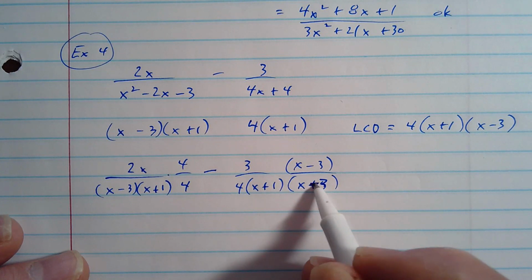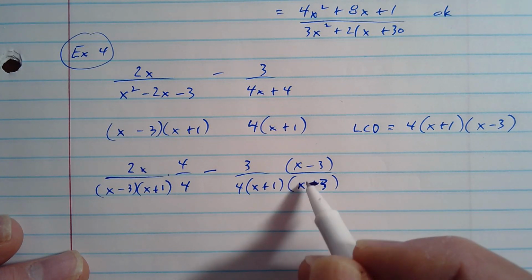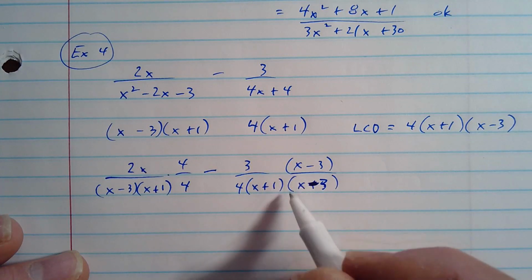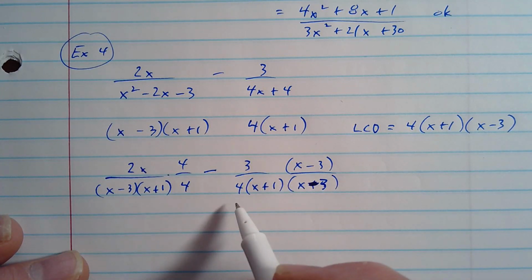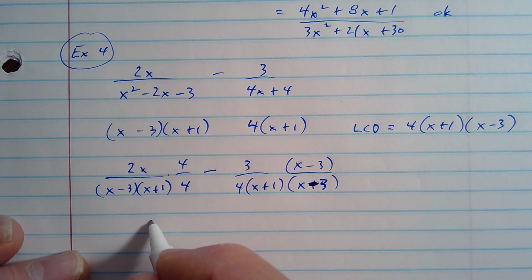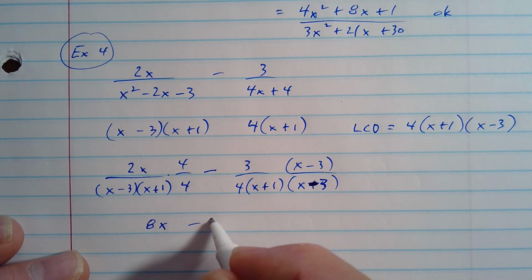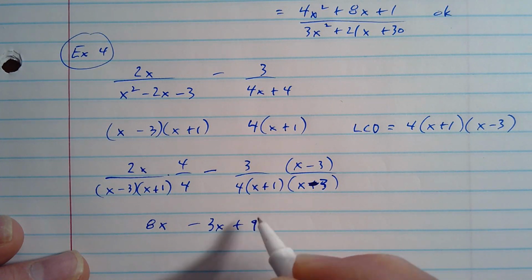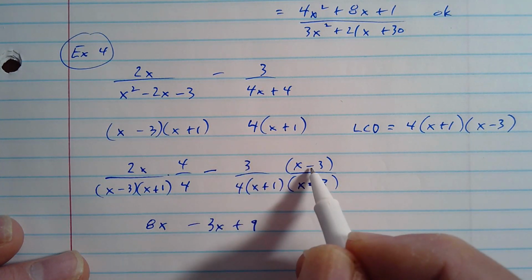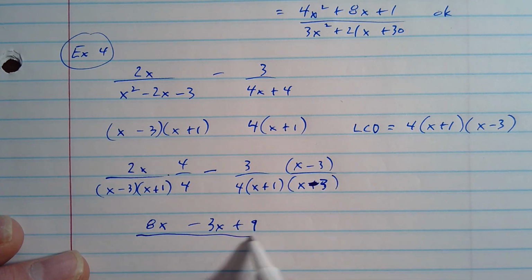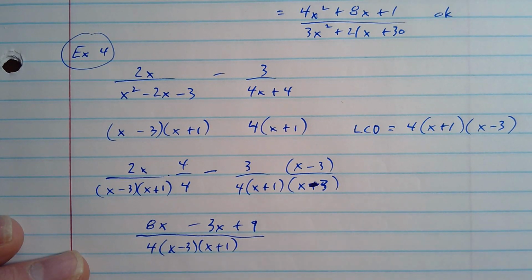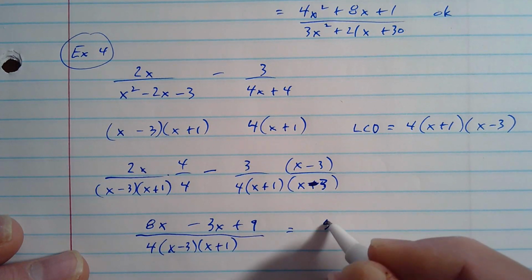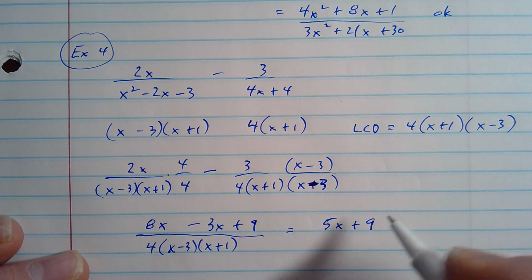What I do to the bottom, this is a minus sign right there, by the way. What I do to the bottom, I have to do to the top to keep these fractions the same value and also to get them least common denominators. All right, we're almost there. This is an 8x minus a 3x plus a 9. Do you see how this minus sign gets distributed to this minus 3? All over the 4, the x minus 3, and the x plus 1 least common denominator. Now simplify the numerator if you can. So these are like terms I can put together. I get a 5x plus 9 on the top, and then my least common denominator.